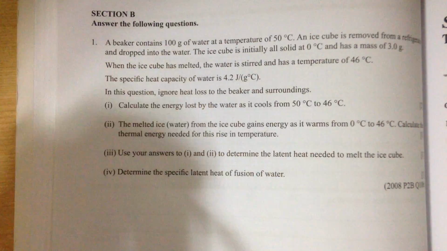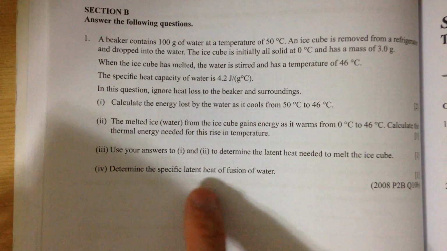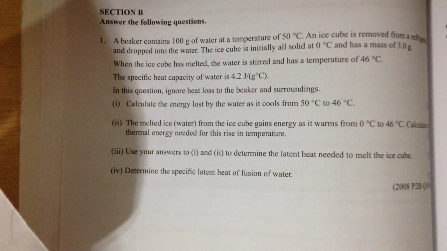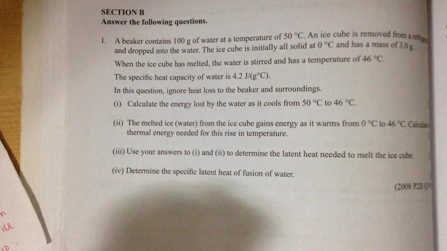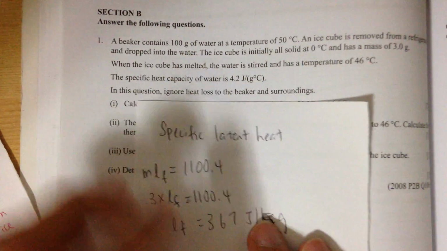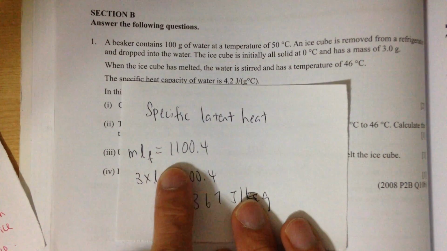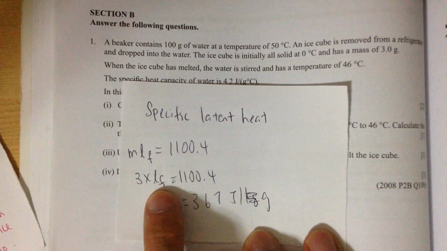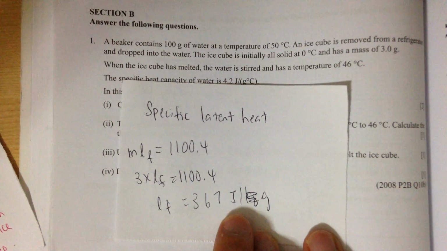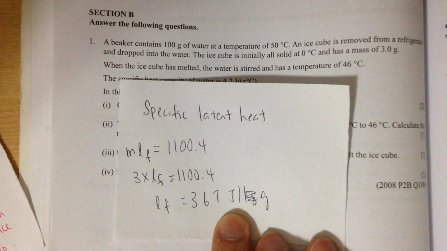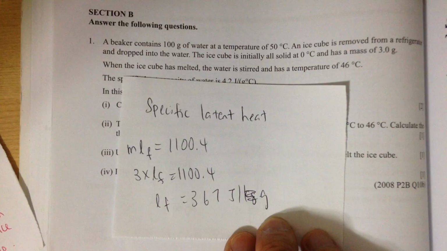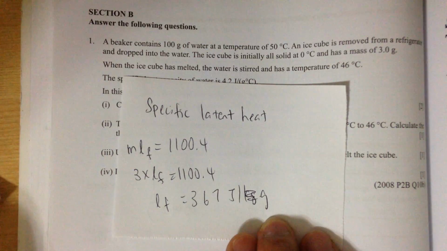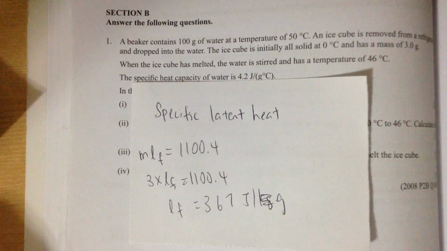Then the last one, which is specific latent heat of fusion, very simple. The latent heat is equal to mLF. So mLF is equal to 1100.4, which gives you 3 times LF, which will give you 367 joules per gram. So this question is not difficult if you understand the process and the concept. That's all for this question. Thank you.